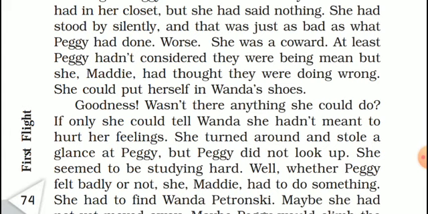So over here, what situation came? That after reading the letter, Miss Mason was feeling very sad for Wanda Petronski, and she also informed the students that they should not hurt anyone's feeling. Maddie was also very sad. She was also feeling guilty that she had not stopped Peggy from making fun of Wanda.